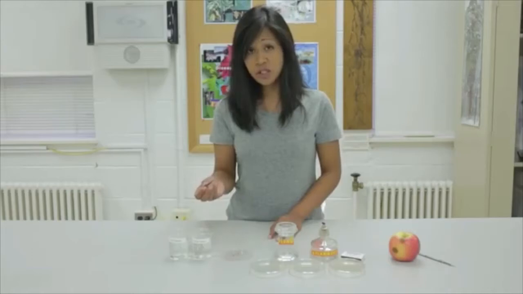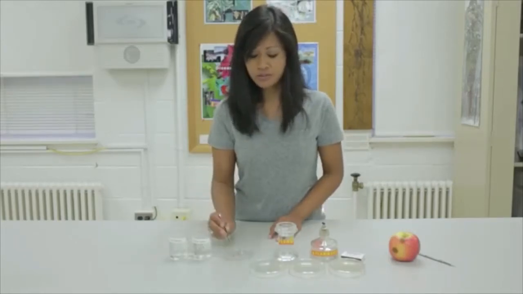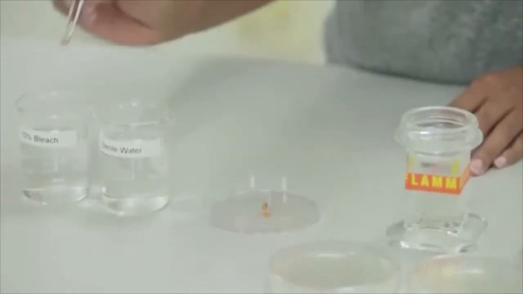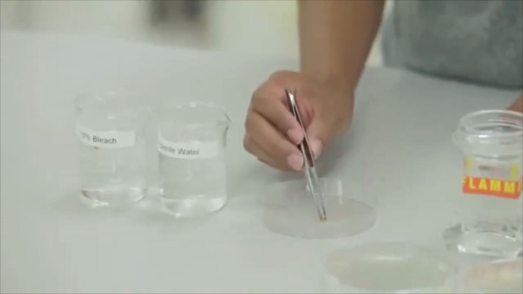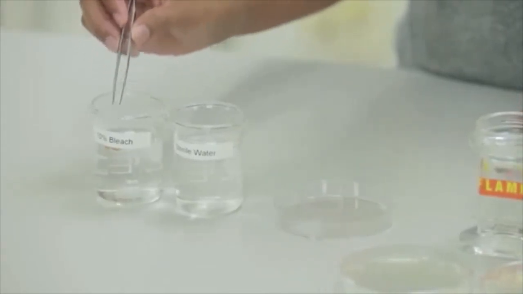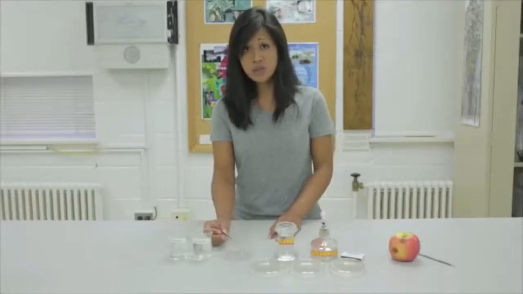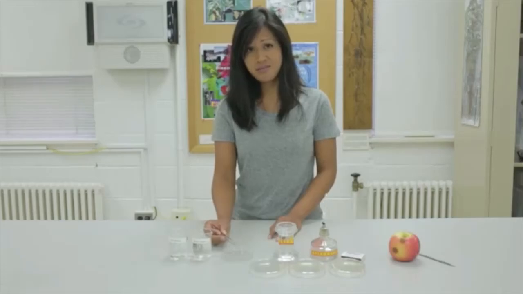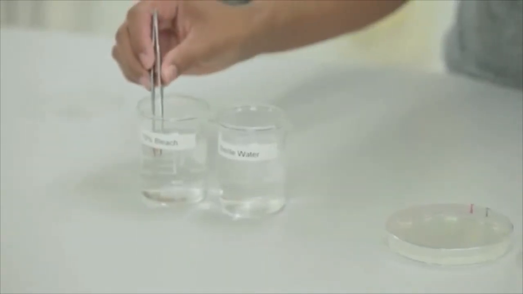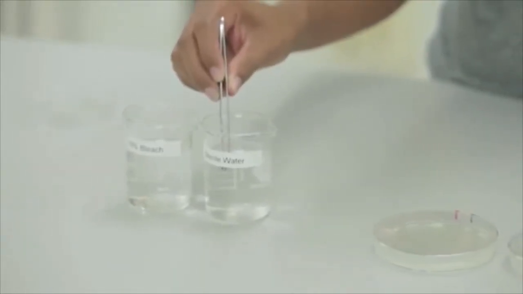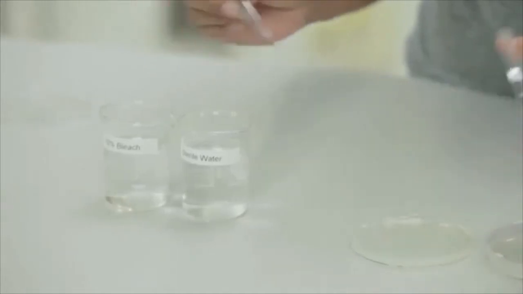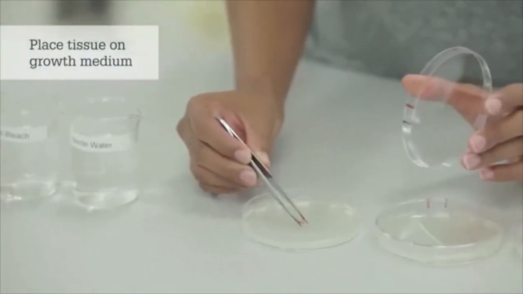Use the sterilized forceps to place the pieces of tissue into 10% bleach solution. They will sit in the bleach solution for 30 seconds. Using the forceps, remove the pieces from the bleach, rinse them in sterile water, and then place them onto sterile growth medium.